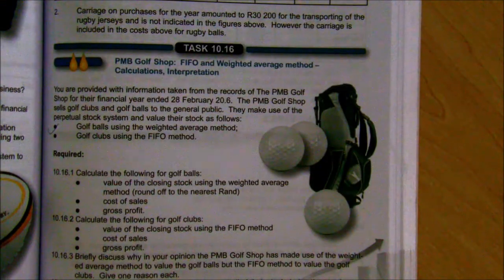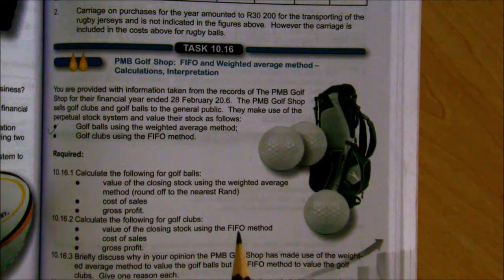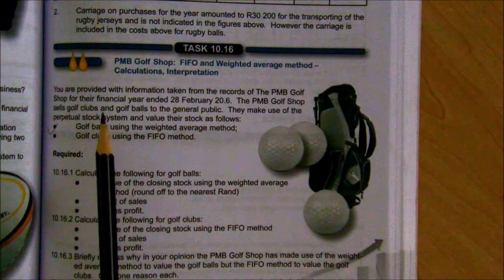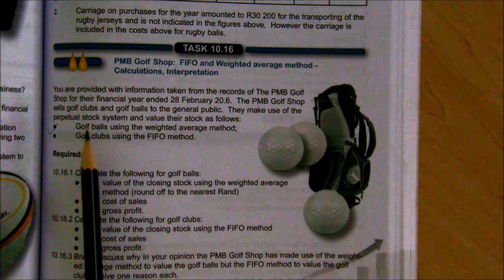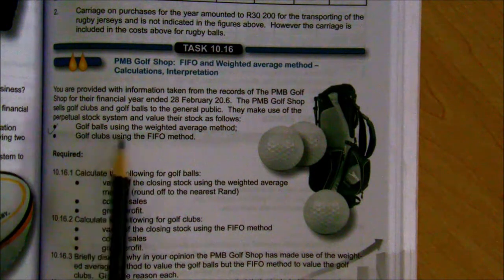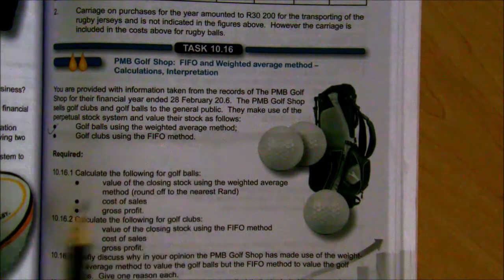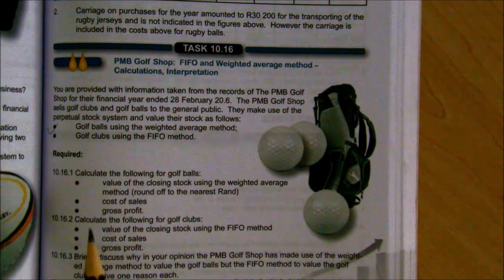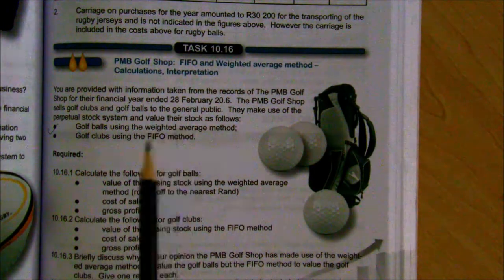Now, I just spoke to you about the fact that if you've got two different products, it is possible to use two different methods of evaluating. Like in this example here, we've got a golf shop, and their golf balls are using the weighted average method, and the golf clubs are using the FIFO method. And a typical question could be to ask you, why are they using the different methods?